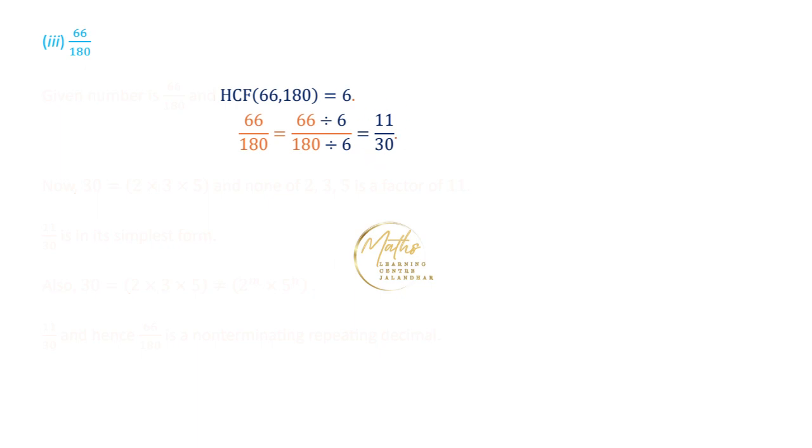Now if we try to find the prime factors of 30, we obtain 2 into 3 into 5. Clearly, none of 2, 3 and 5 is a factor of 11. It means that 11 by 30 is in the simplest form.